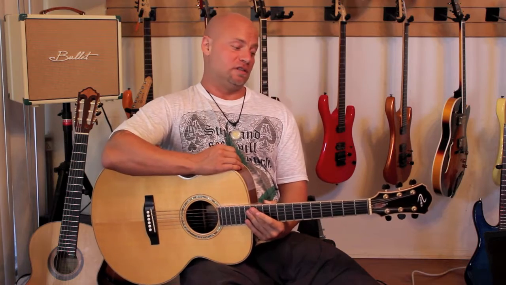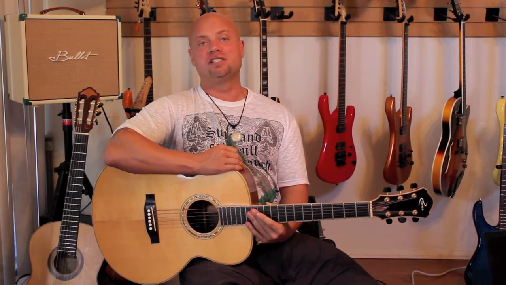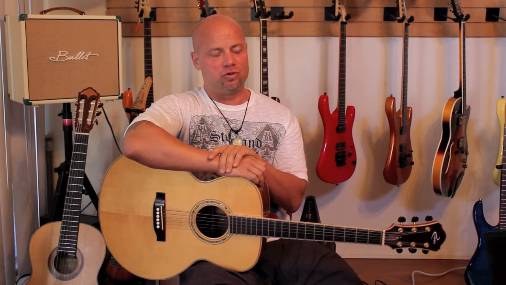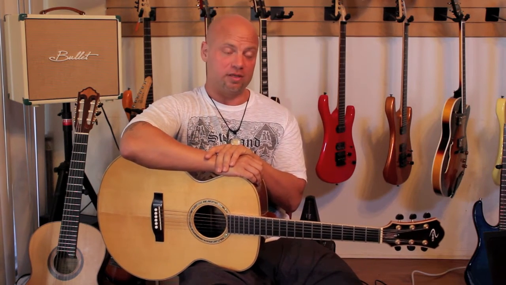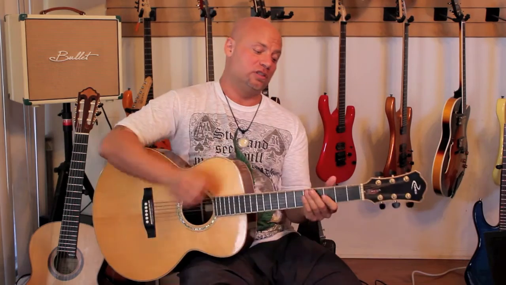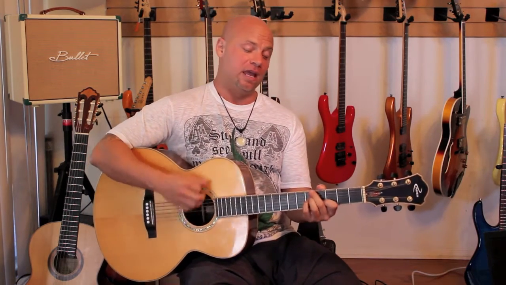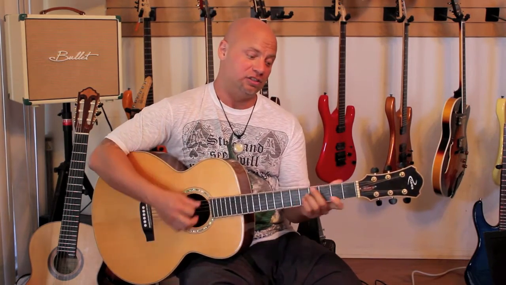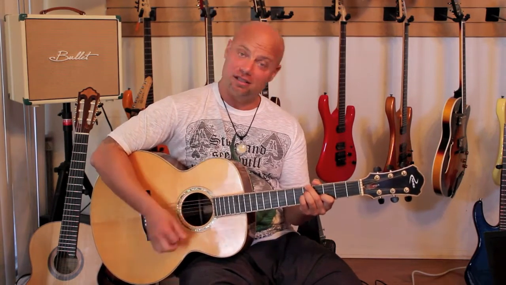Tritone substitutions. Very simple. Whenever you see a 2-5, 2-5-1 or whatever, you can, at your discretion, substitute the 5 chord for the dominant chord a tritone away. In other words, if I play a 2-5-1 in the key of G, A minor, D7, G major 7, I can substitute the D, I can substitute A flat for that.